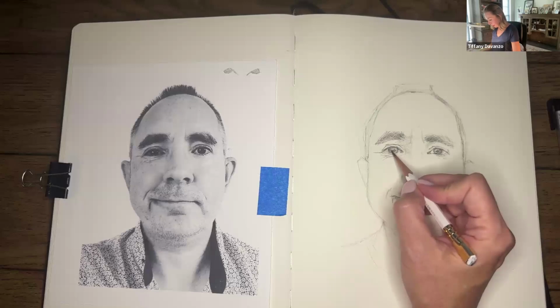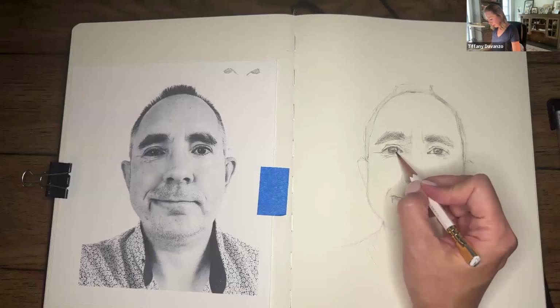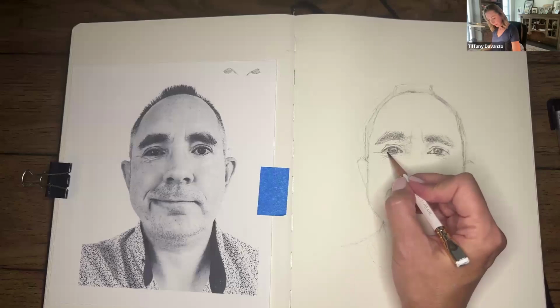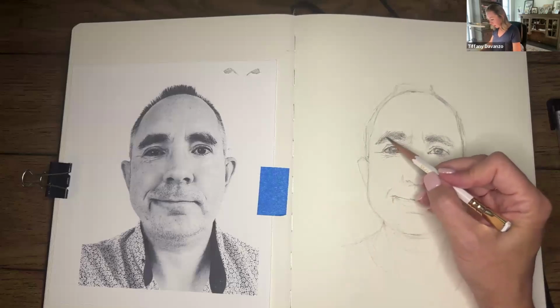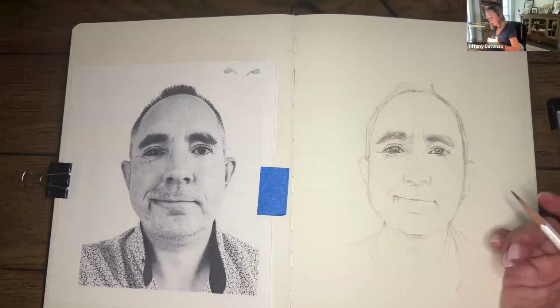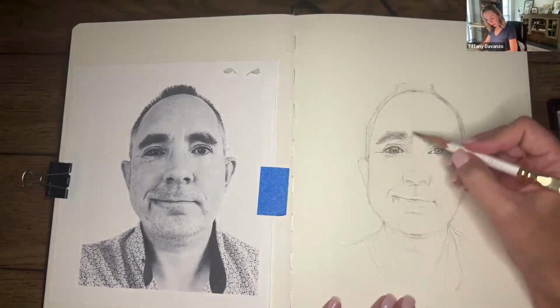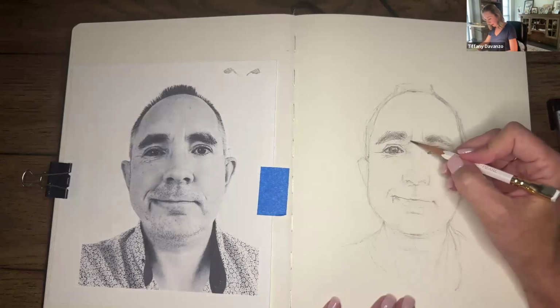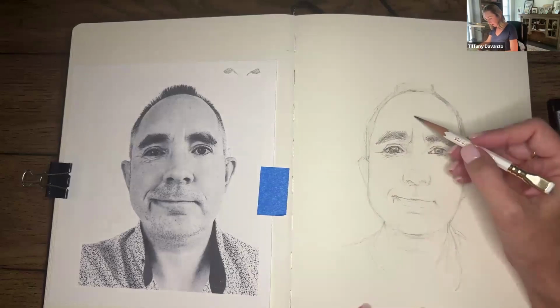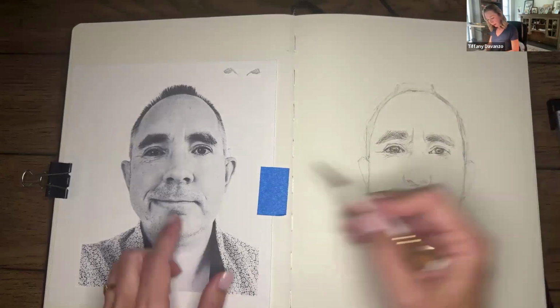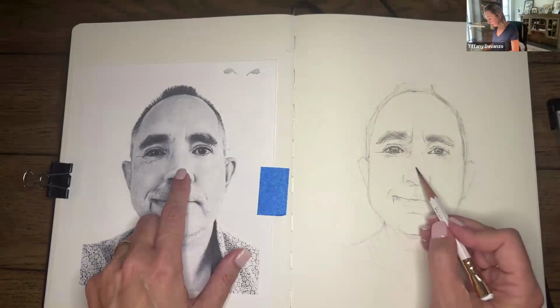Going back to the eye and just darkening this eye a little bit since it's more in shadow. Once I get everything in a little bit farther, I will just step back away from my drawing and see what I need to adjust. Okay. All right, let's get down to the nose.